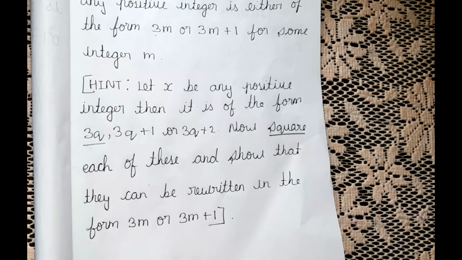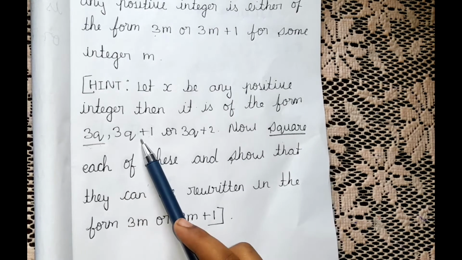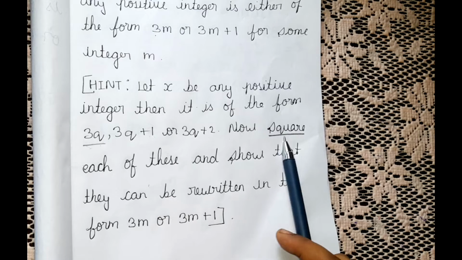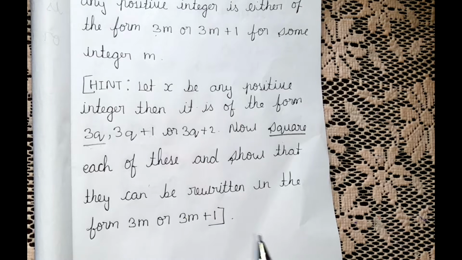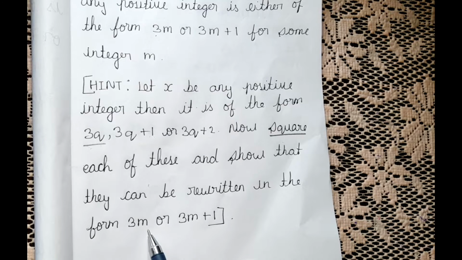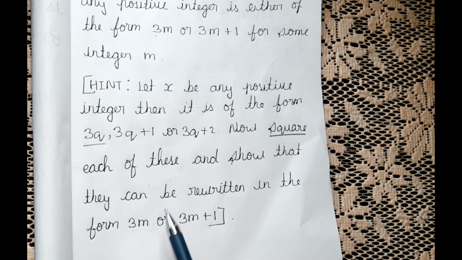So in this you can see, after getting this form, that is 3q, we squared it, and after that show that they can be rewritten in the form 3m or 3m plus 1. So we have to prove it. Am I right? So what we did is we wrote 3m. That means we took 3 as it is, and after that, instead of writing 3q square, I wrote m. Now let me show that.